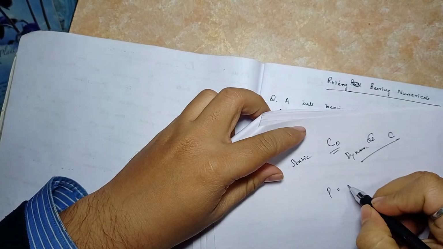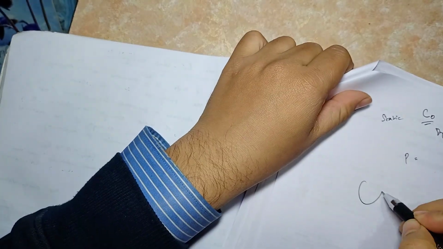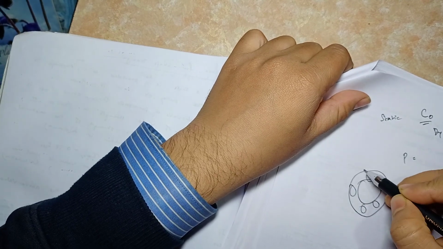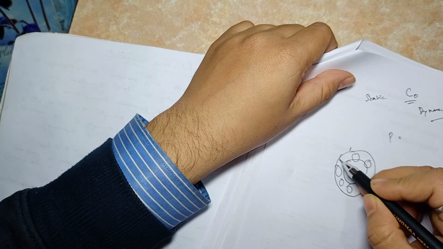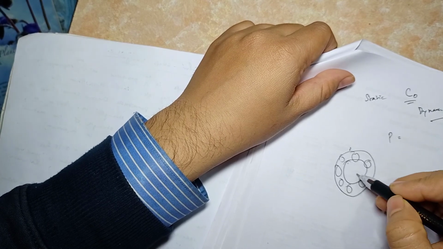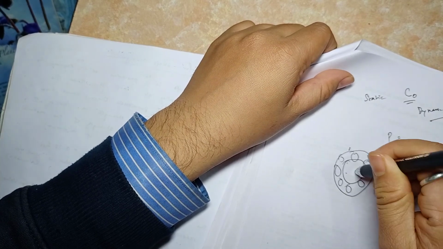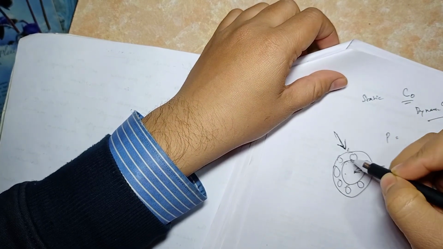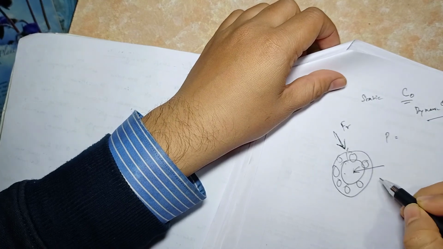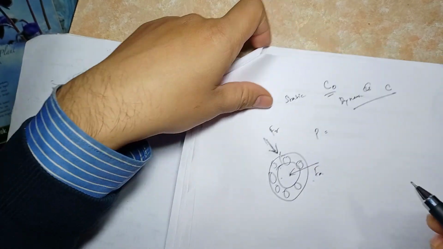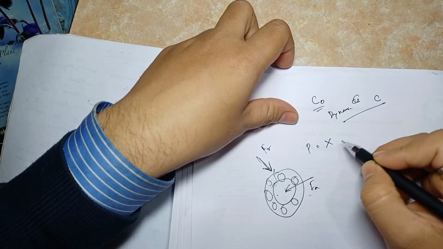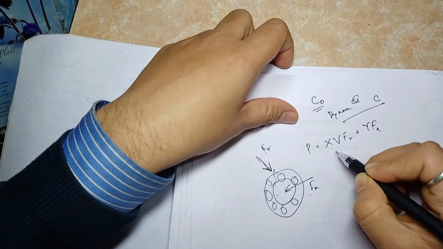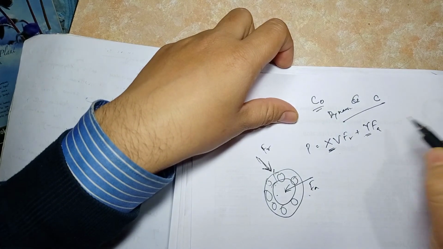Now effective load: this is the bearing, a ball bearing, this is the outer race and this is the inner race. If we have axial load along the axis, coming out of the plane, and a load along the radius also, this is called radial load, this is called axial load. If both are present, then we have to find P equal to X V Fr plus Y Fa. X and Y are factors to be determined from the data book.